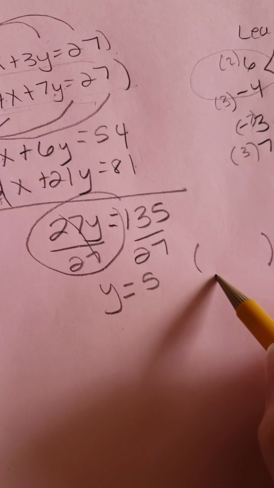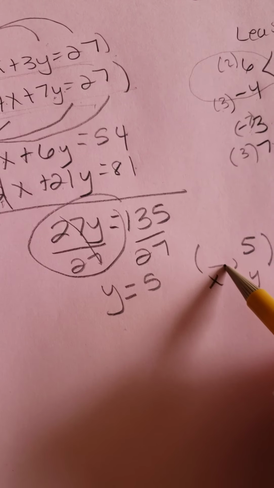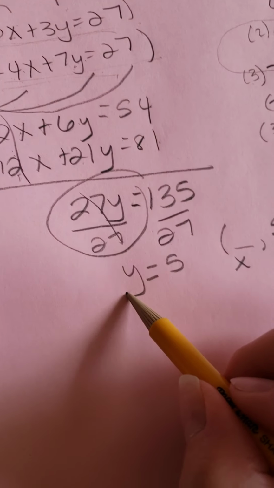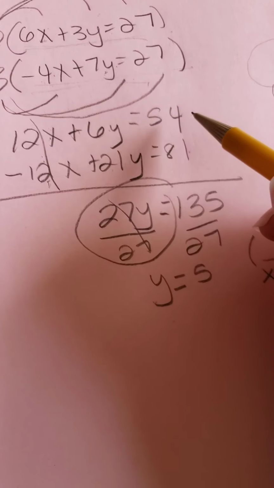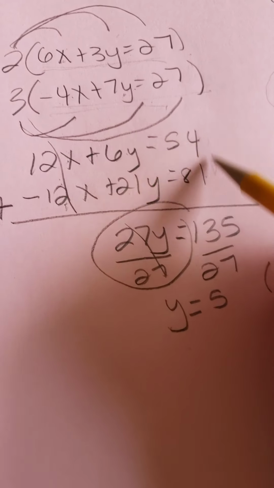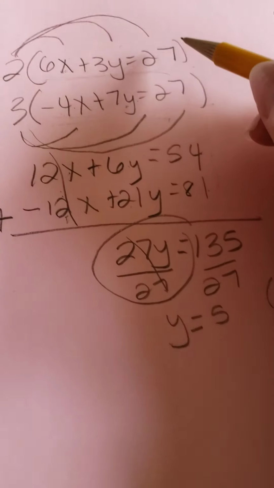So our ordered pair is an x and a y. So we already have the y. Of course, we're missing this x. So how do we find it? We replace y with 5. And let's go ahead and use the first equation. But remember what I told you in the last video. Don't ever use your new equations, because what if you messed up? So always go back to the original.